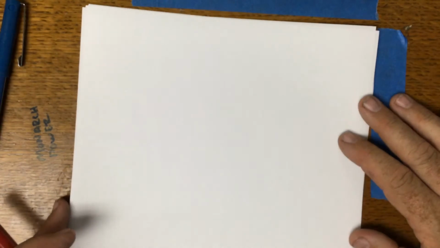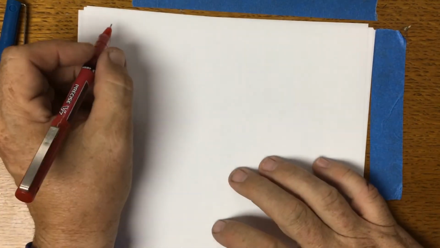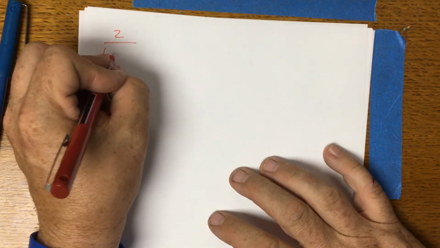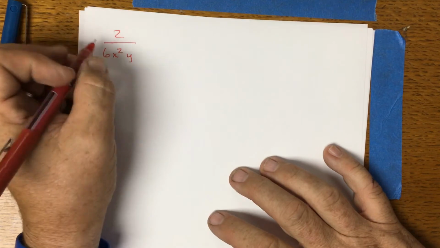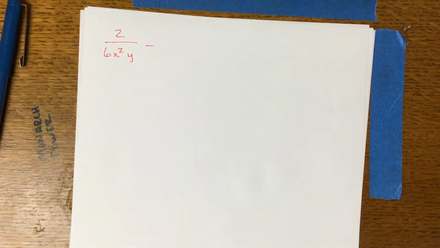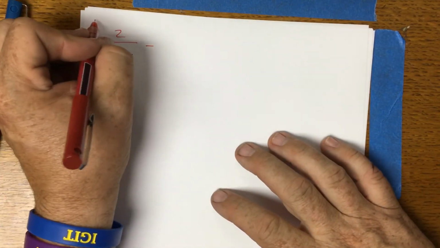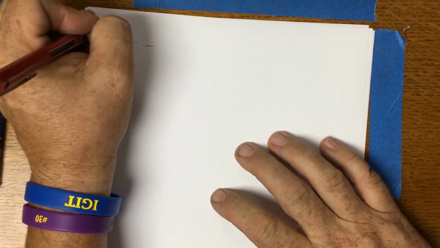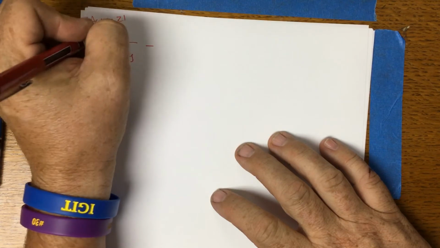All right, so let me add another piece to it here, so you guys get a little bit more practice at finding these lowest common denominators on the rationals. So if I have 2 and I have 6x squared y, and I have a subtraction. So this is for our assignment today, which would have been assignment 21.